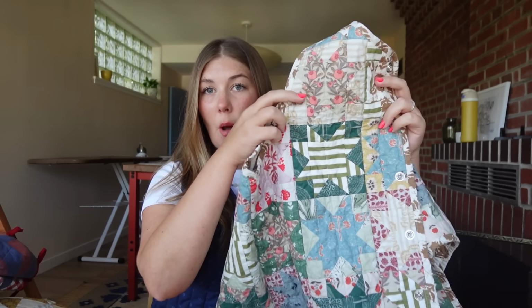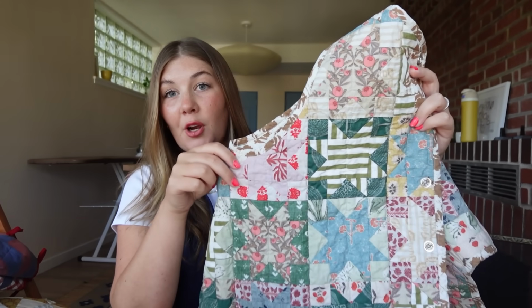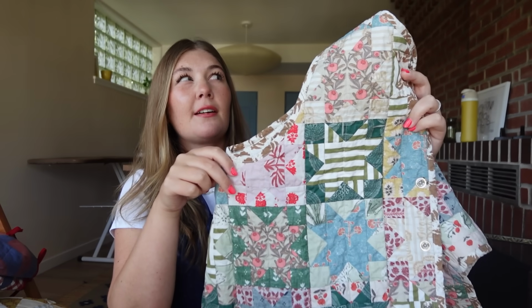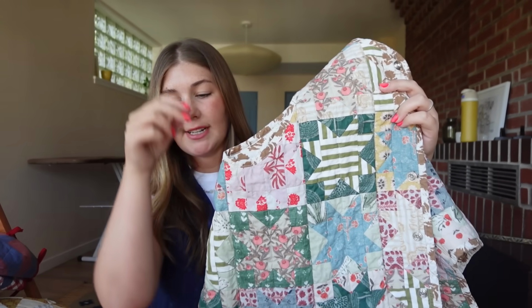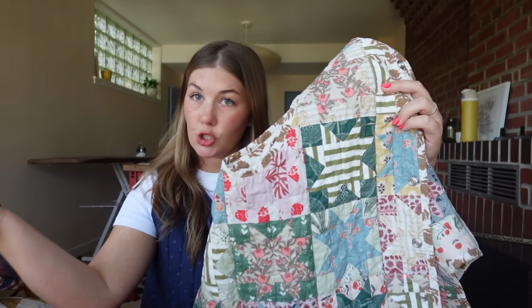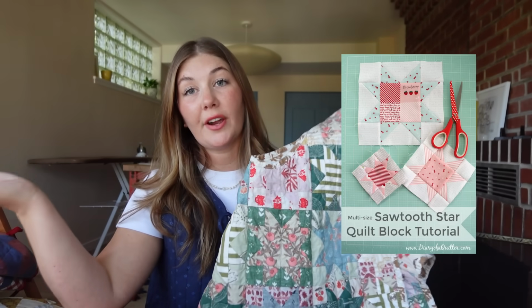This is a very common block. I've seen them around lots of times. Surprisingly, I did not know what they were called until I Googled, I think, quilted star, and then I saw, okay, they're called sawtooth stars, great. And then I Googled sawtooth star tutorial because I had never made one before. And this great tutorial popped up from Diary of a Quilter.